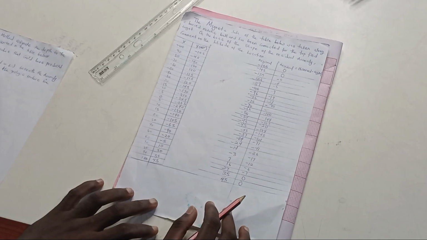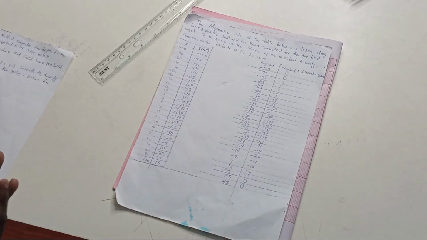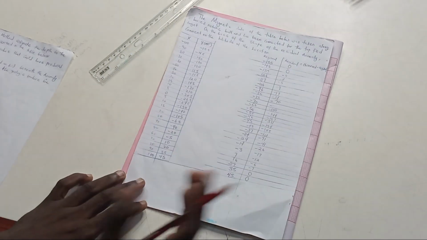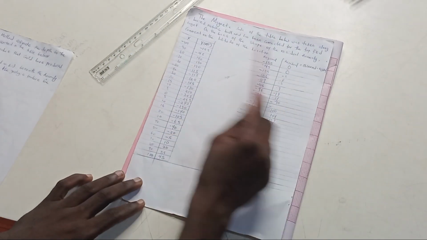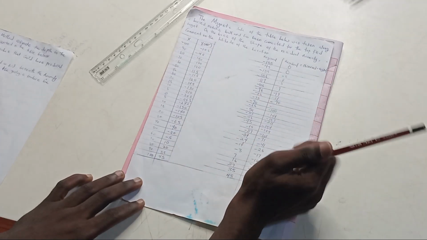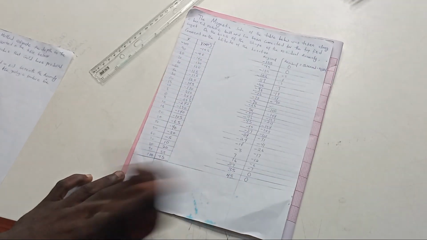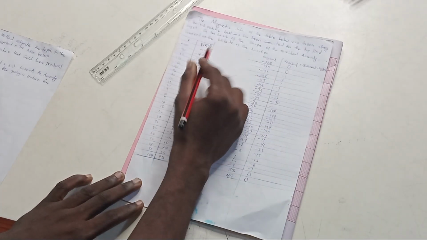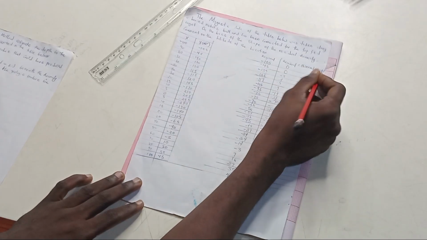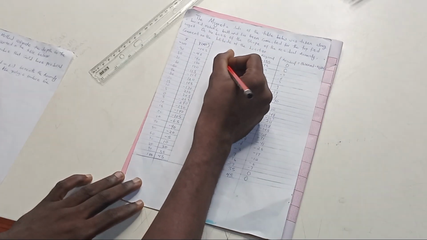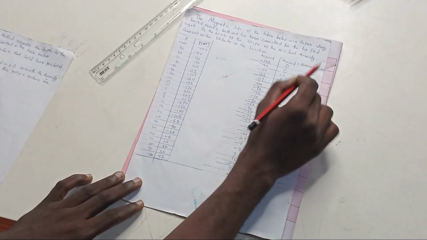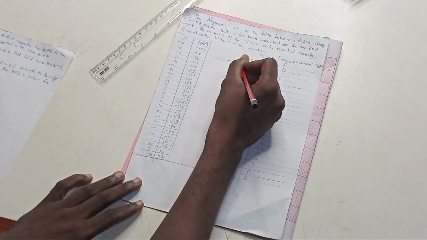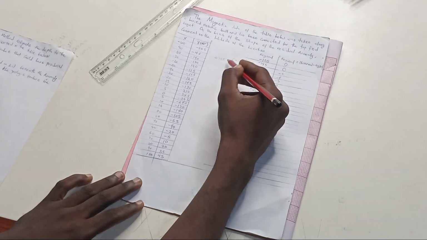So we have that. Now, let's look at something. After that, you're going to get your residual. How to get your residual is very easy. Residual is equal to observed minus regional. You have to be mathematically smart. So for minus 155, it is observed minus regional. My observed is minus 155. My regional is minus 155.